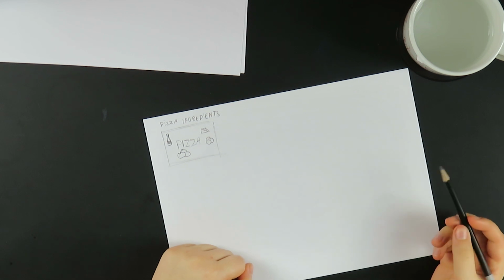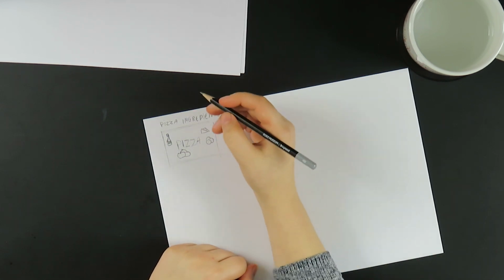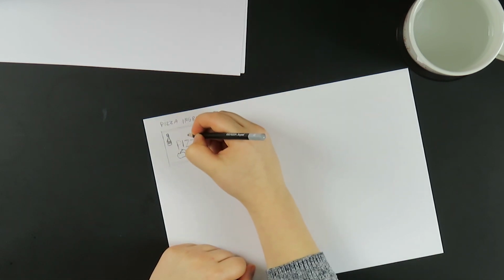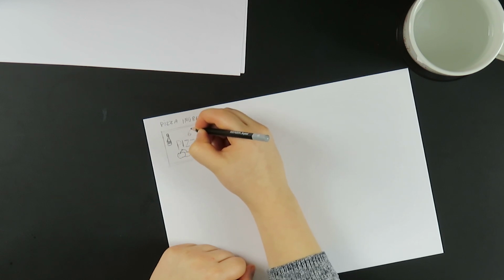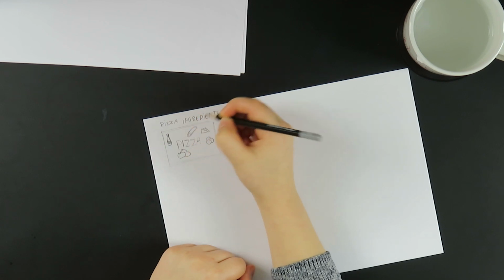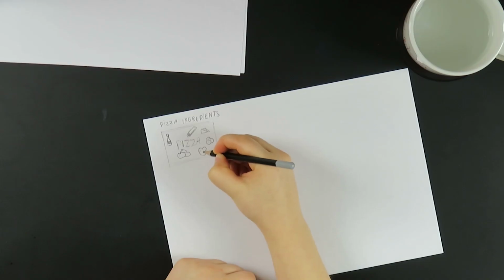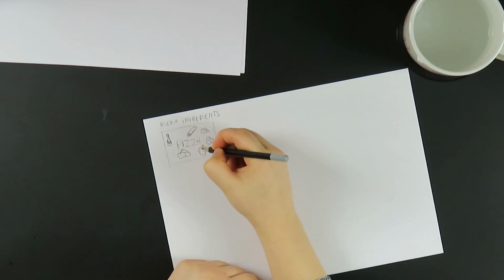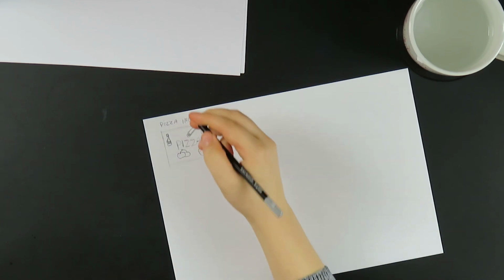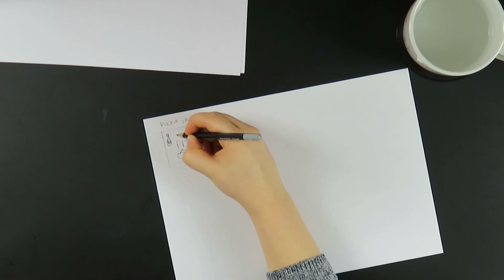And we also need some pizza dough. So I'm going to draw that while it's still rolled up. And I also like paprika on my pizza. So I'm going to draw one right here. And some mushrooms.